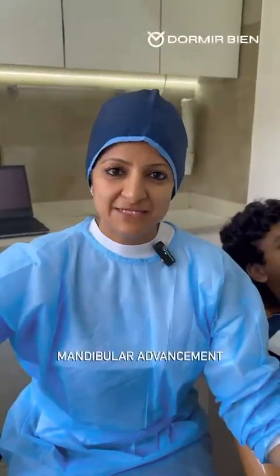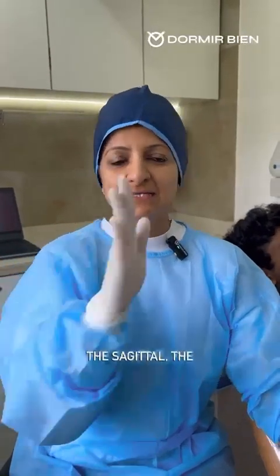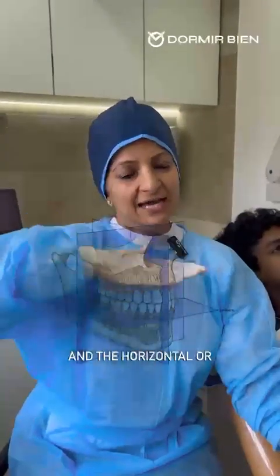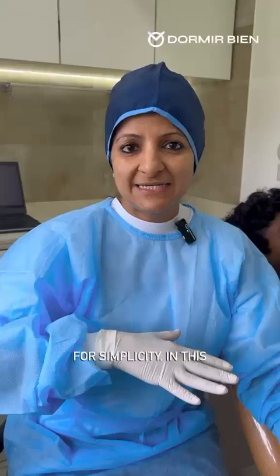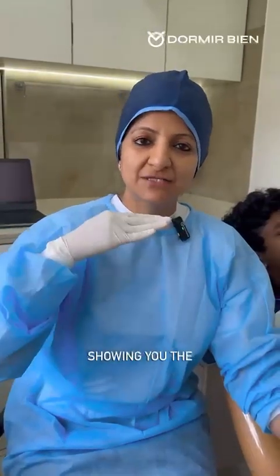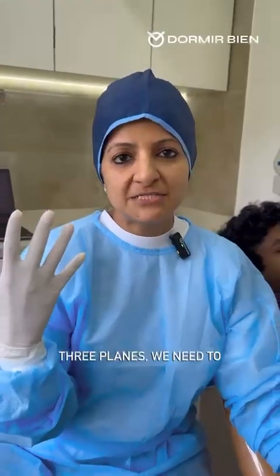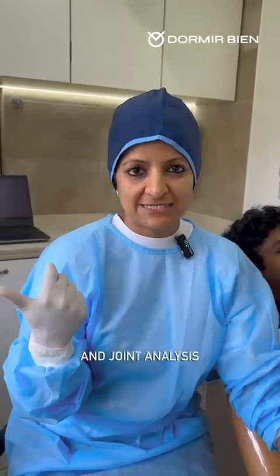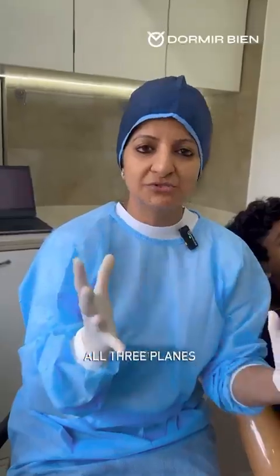While fabricating a mandibular advancement appliance, it's important to have all three planes in mind: the sagittal, the coronal, and the horizontal or transverse planes, so that TMJ health and muscle health is maintained. For simplicity, in this demonstration, I'm only showing you the horizontal plane. This method should only be used for patients who do not have TMD. When we are doing all three planes, we need to use EMGs and joint analysis so that the final mandibular position is according to all three planes.